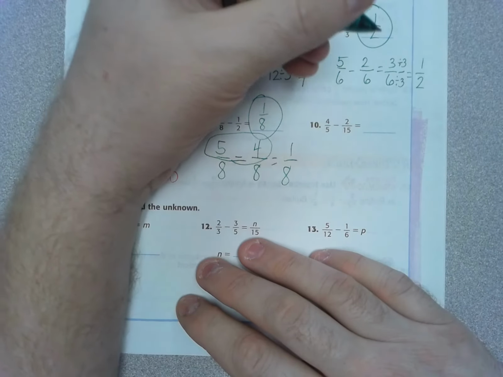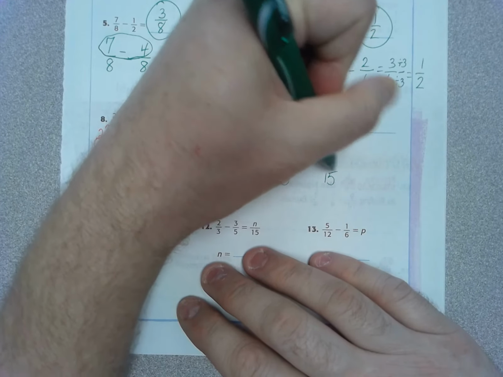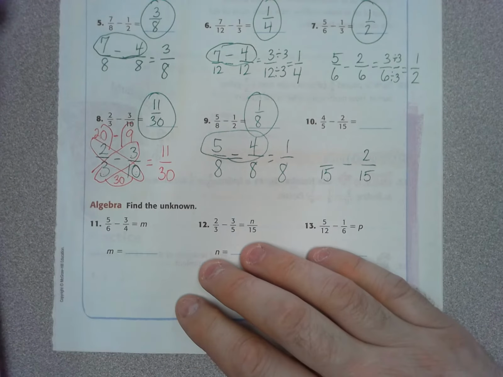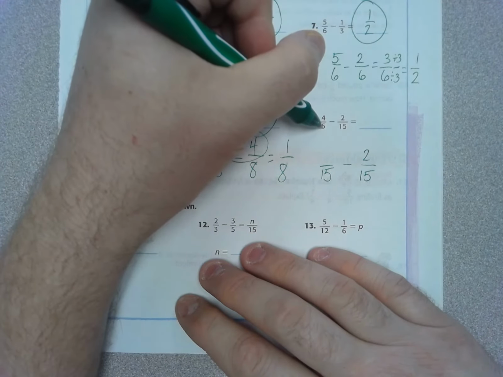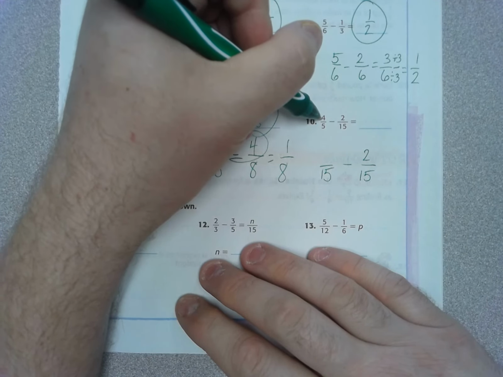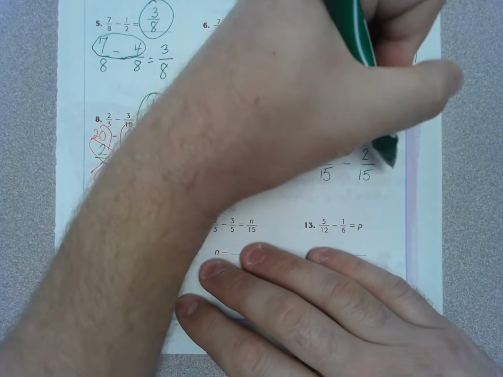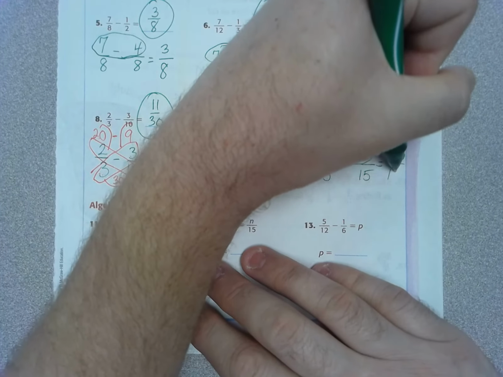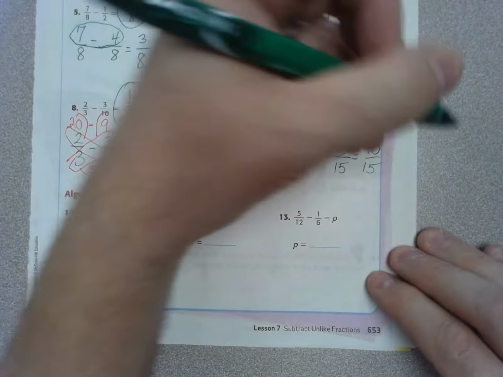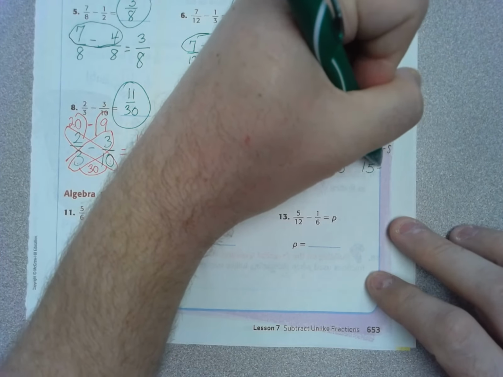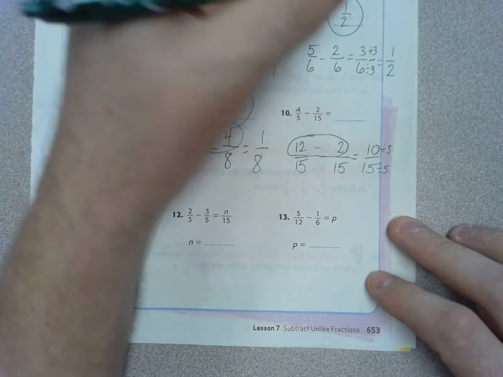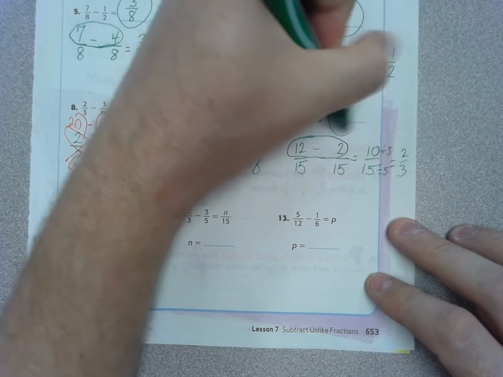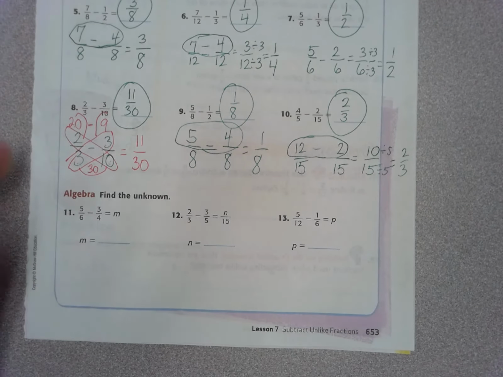Does 5 fit into 15? It sure does. So 15 goes here. We're still going to subtract. That stays the same because it's 2 15s. 5 times what equals 15? That's 3. So 4 times 3 is 12. Subtract these right here. You're going to get 10 over 15. And then I see that I can divide both of these by 5 because they both have a 0 or a 5 at the end of it, which gives us 2/3. 2/3 as our answer. Pretty simple.